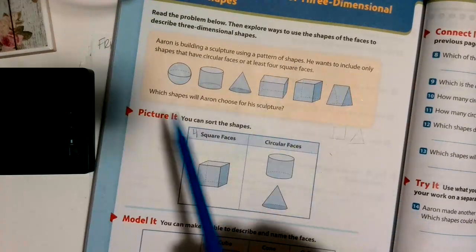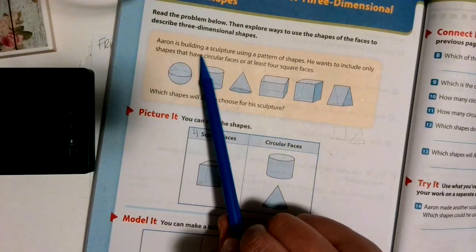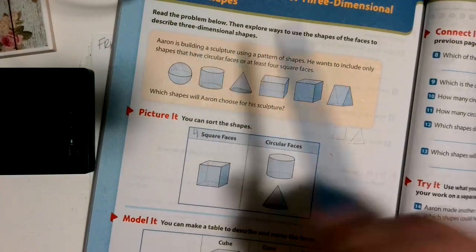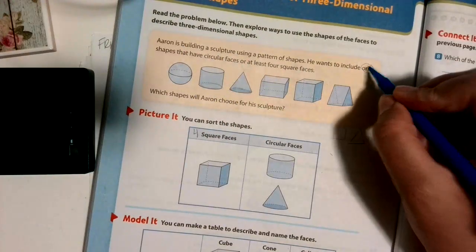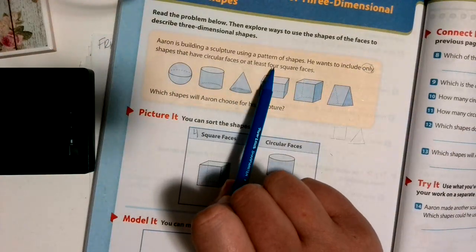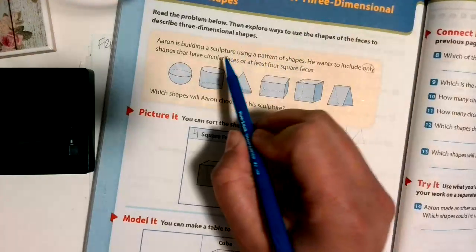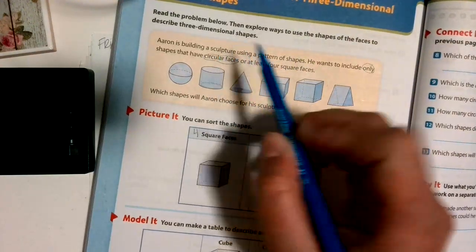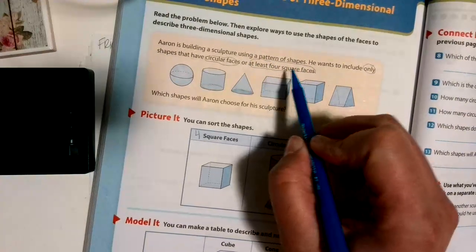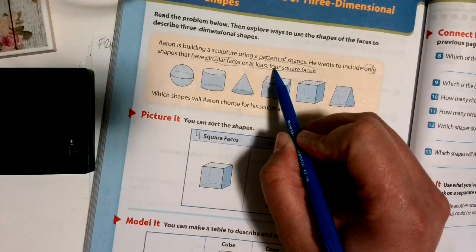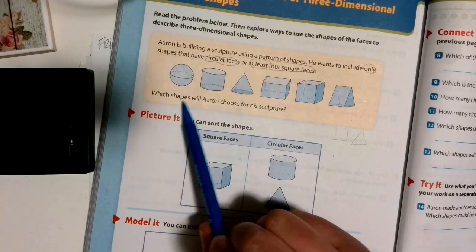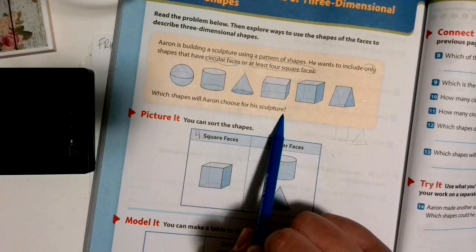Okay, so it says, Aaron is building a sculpture using a pattern of shapes. He wants to include only, and I'm going to circle that, only shapes that have circular faces or at least four square faces. So only circular faces, and it must have at least four square faces. So there can be more than four, but there must be four. Okay, and here are your shapes, your 3D shapes. Which shapes will Aaron choose for his sculpture?